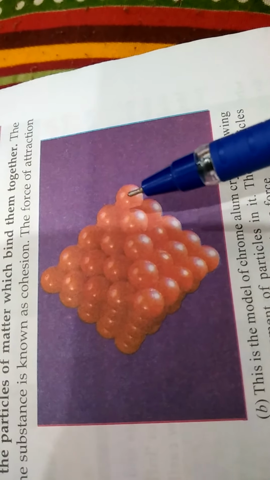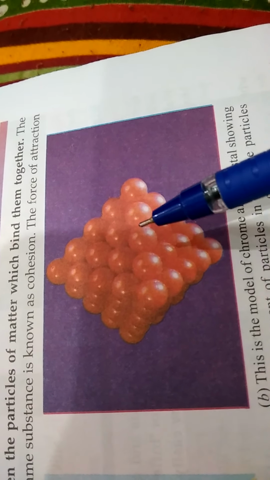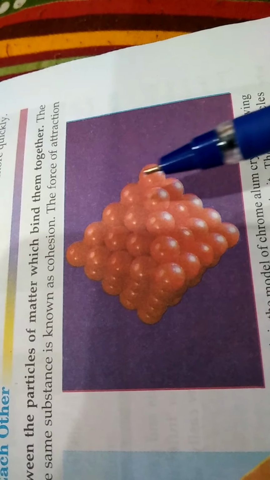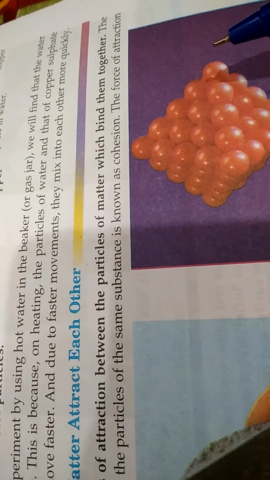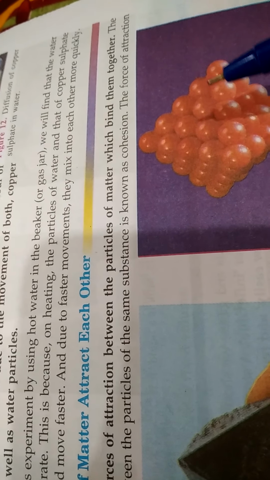As I told you, see here, it is a matter, and in matter these round circles are particles of matter and they are all bound together, right? So they are bound by a force. That force shows that particles of matter attract each other.